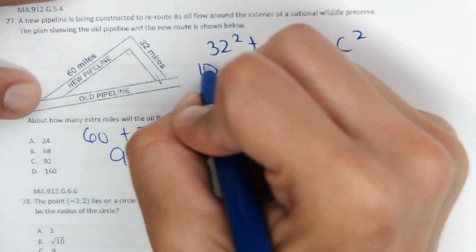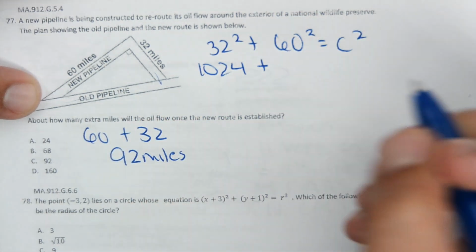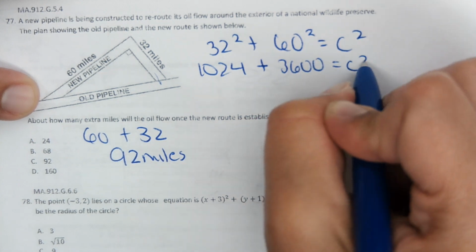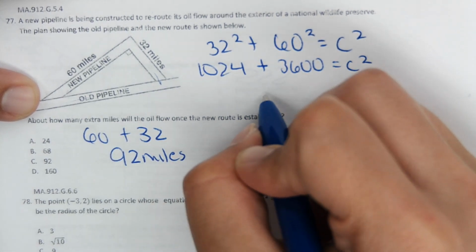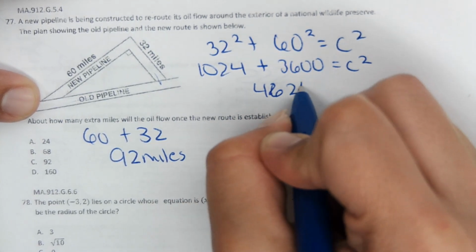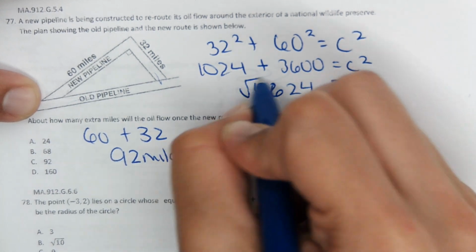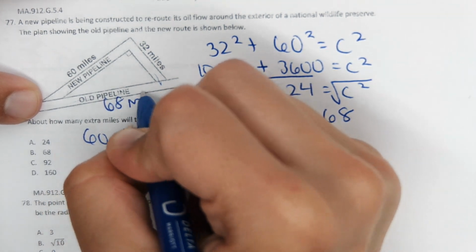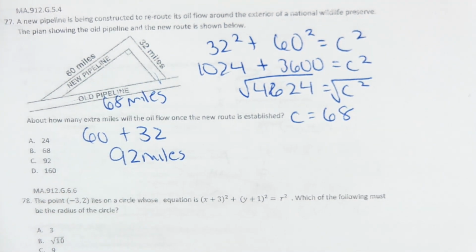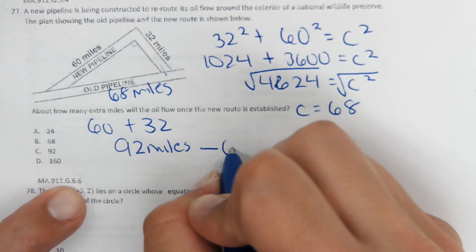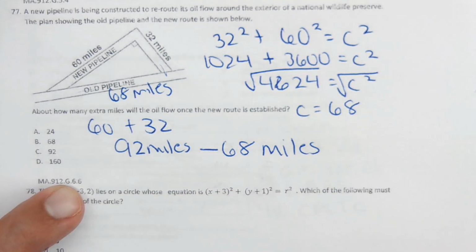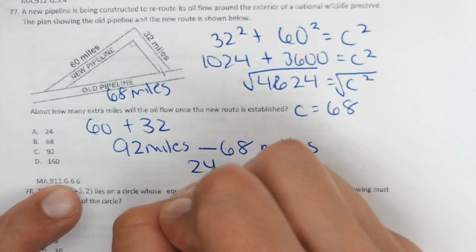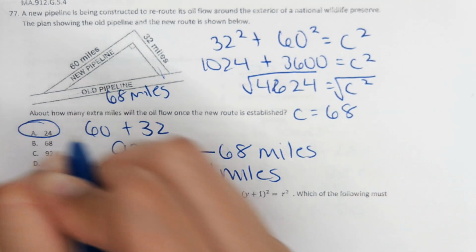And that would be 1024 plus 3600 equals c squared. 4624 equals c squared. Square root of both sides. And I get c equals 68. So this is 68 miles. And then we need to find the difference between the old and the new. And the difference is 24 miles. A.